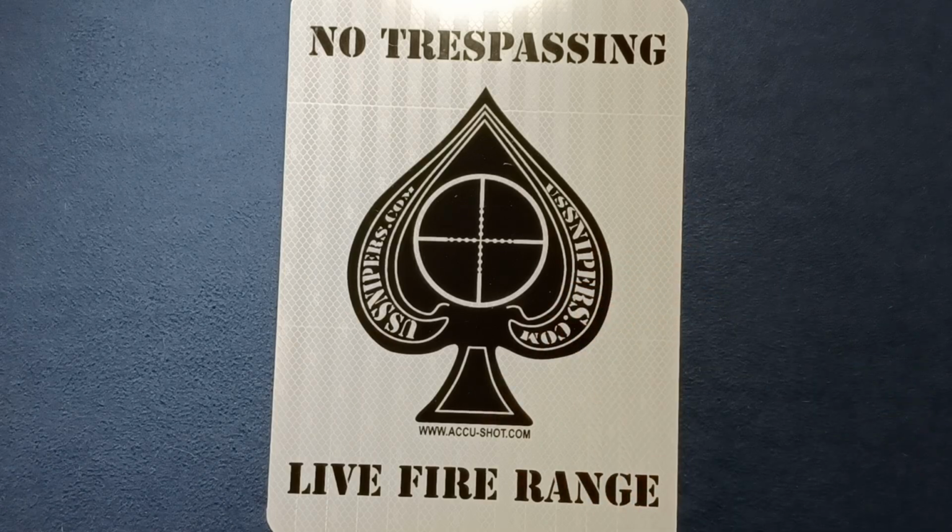This, on the other hand, is kind of an inverse image where the sign itself is the reflector, and then the text and images are actually non-reflective. So it's kind of a reversal of the usage of the contrast between the reflective material and the more matte material in comparison.